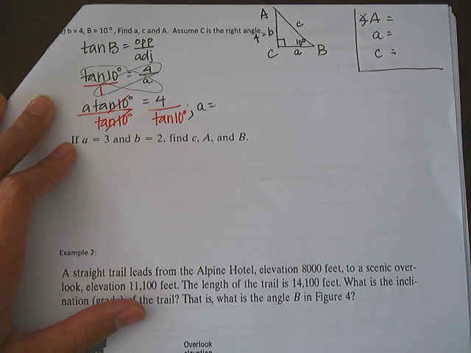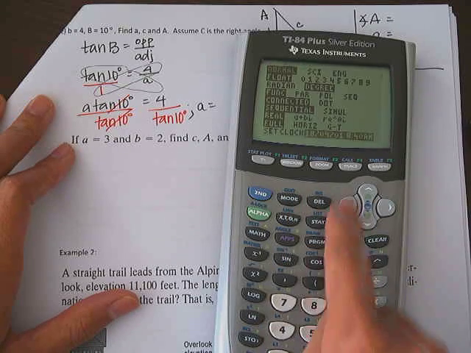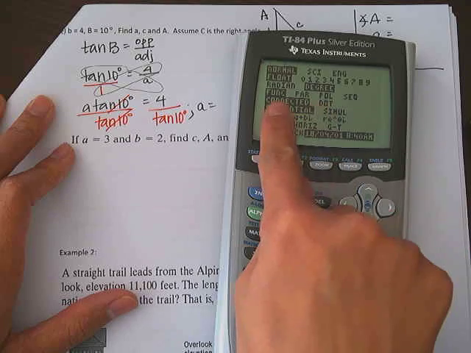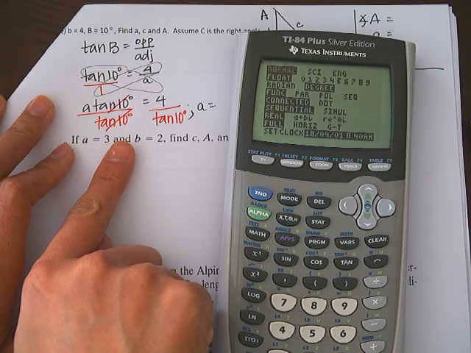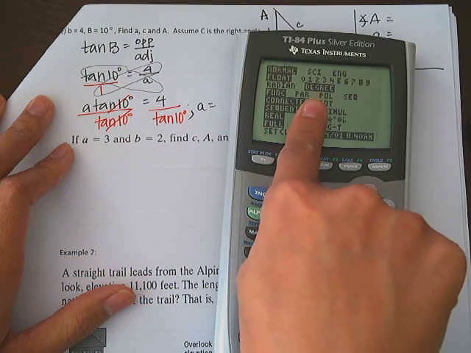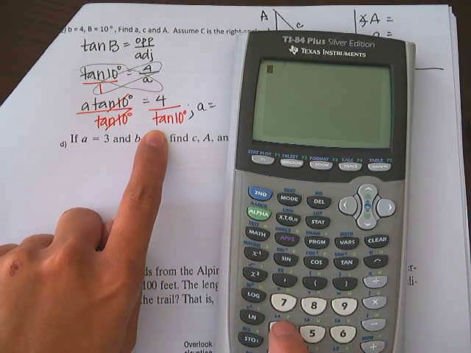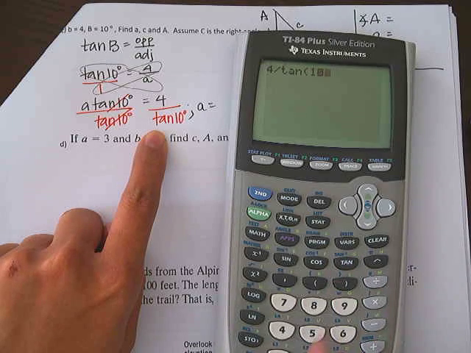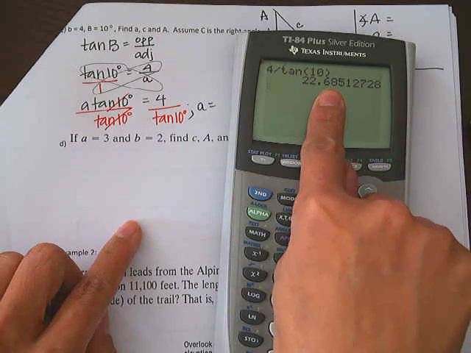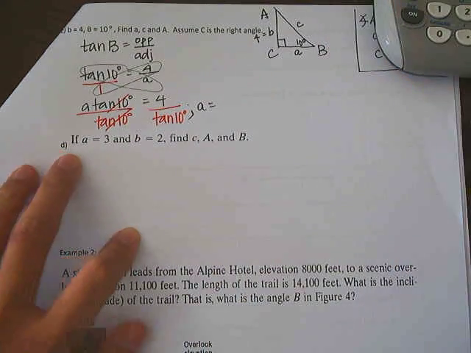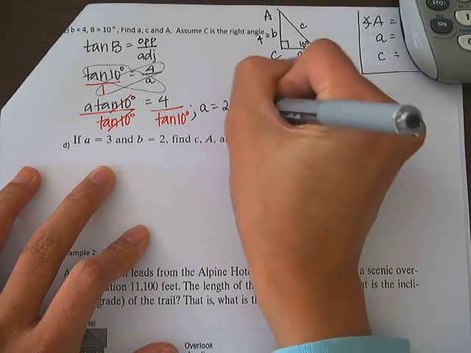Now at this point, you're going to use your calculator. Hit on, clear out what you had before, hit mode, double check, should I be in degrees or should I be in radians? So what do you think? Should we be in degrees or radians? Hopefully you're telling me it should be in degrees, which I already have. So we're totally okay. I'm just going to punch in 4 divided by tangent of 10 degrees, equals about 22.69 units. So a equals 22.69 units.